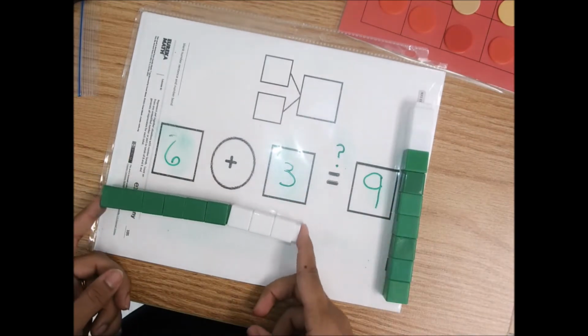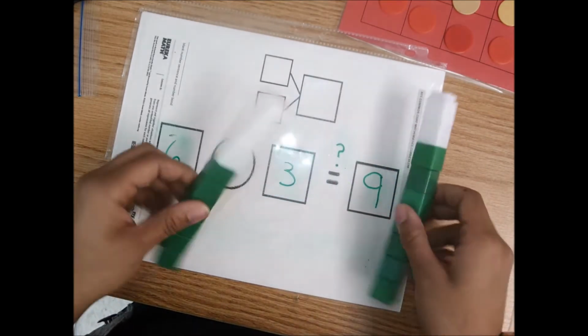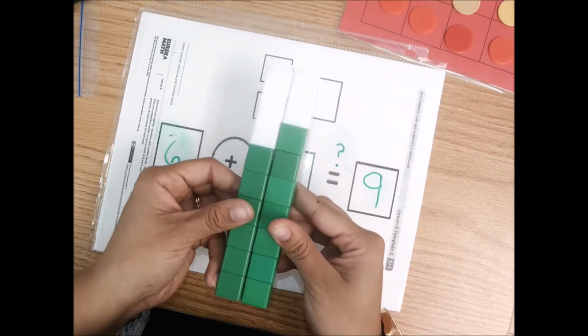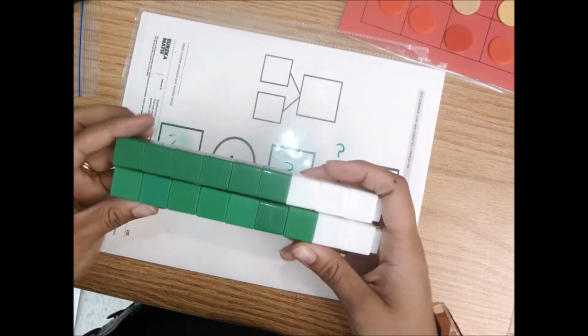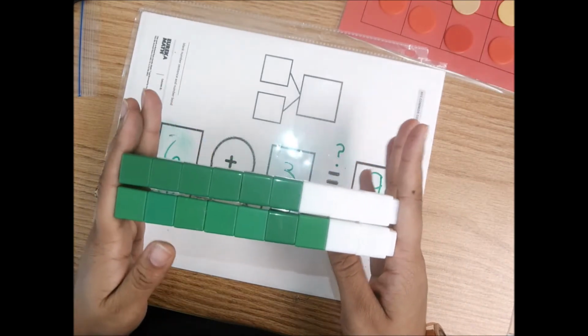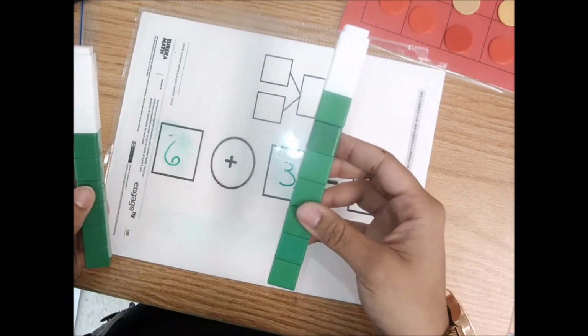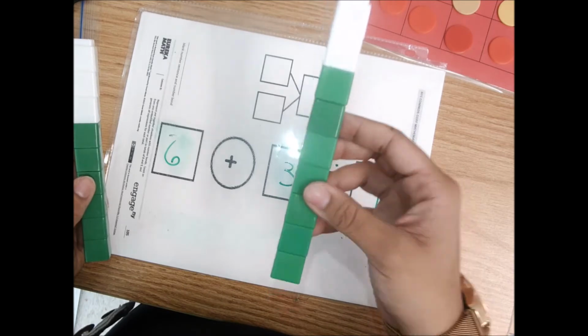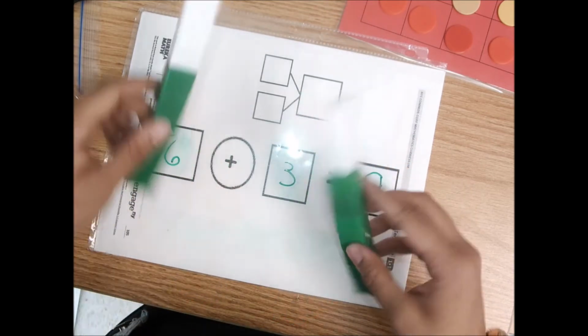Let's put them together and compare. Again, they are the same length, the same number of cubes, which means that 7 and 2 has the same value as 6 and 3.